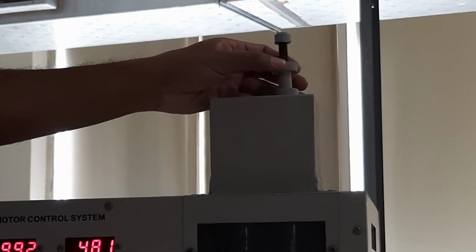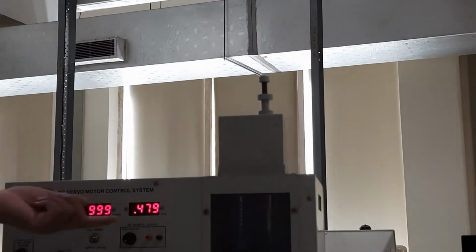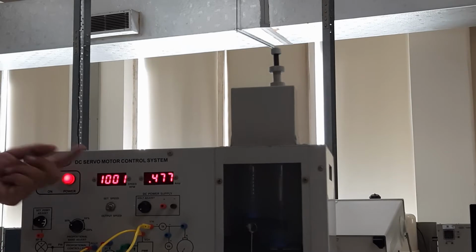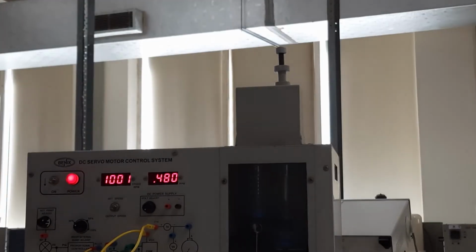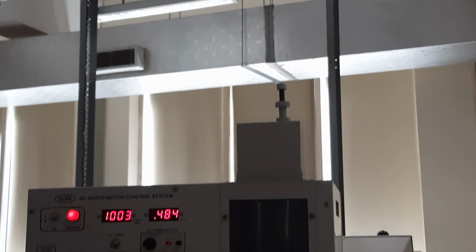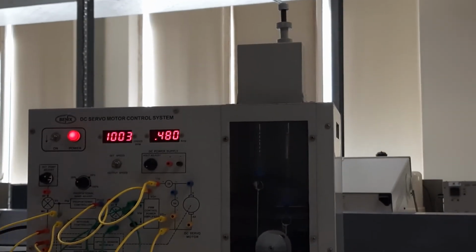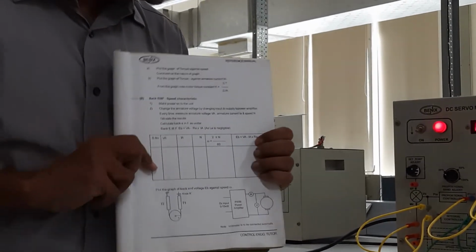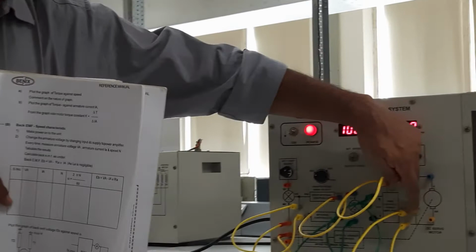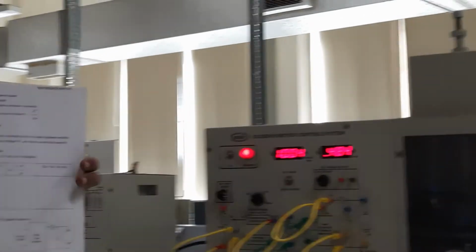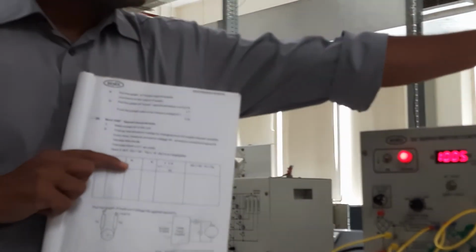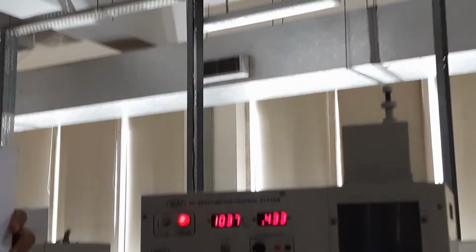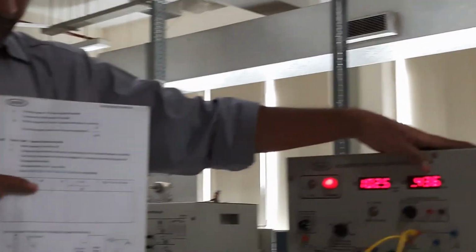What will happen when you are loading your machine? Obviously your armature current will increase, your torque will increase, and your speed will decrease. So this is what has to happen. The observations you will make are these: first note down the armature voltage, the voltage between these two terminals. Initially it will be in a free, no-load mode, not loaded at all. You will monitor the armature current from this meter, and then the speed.